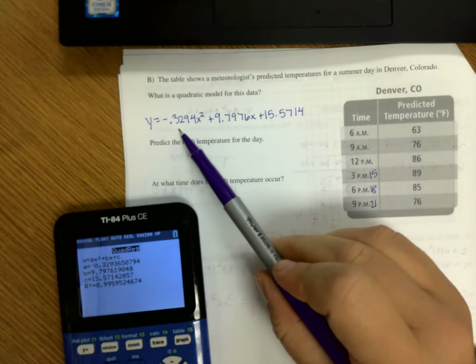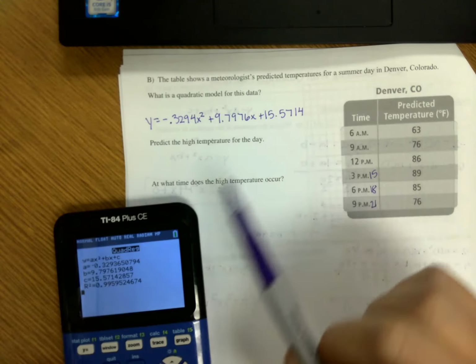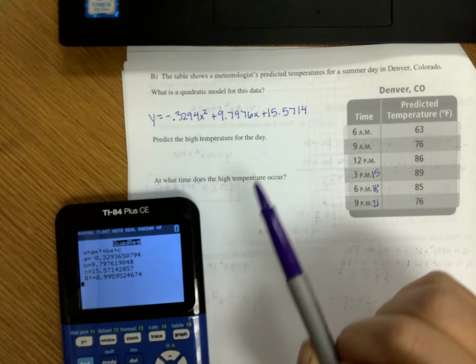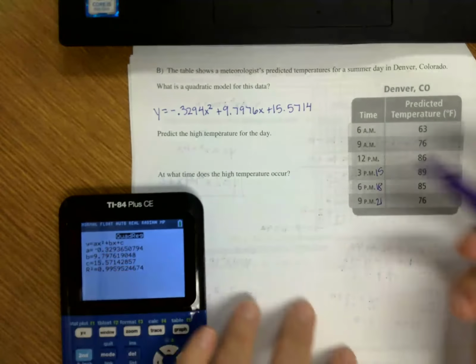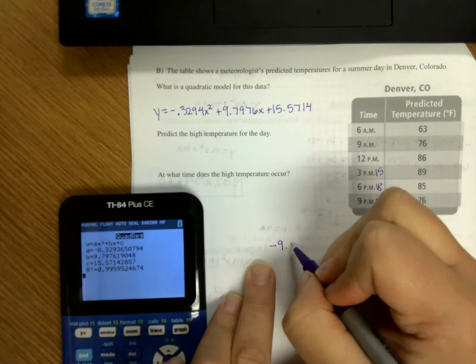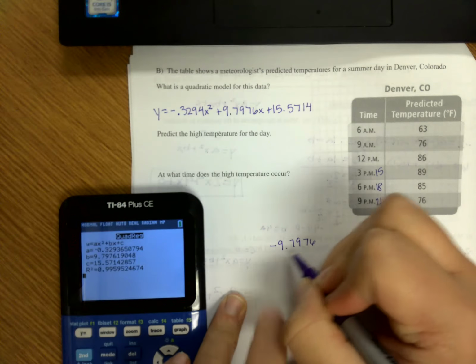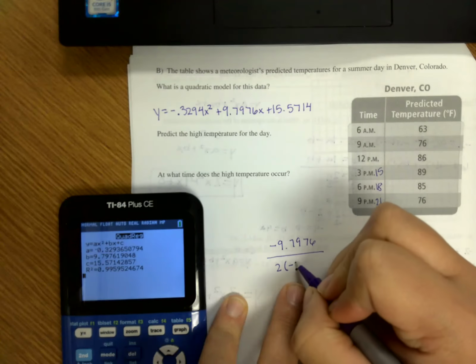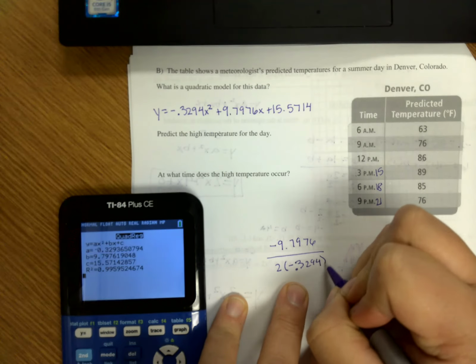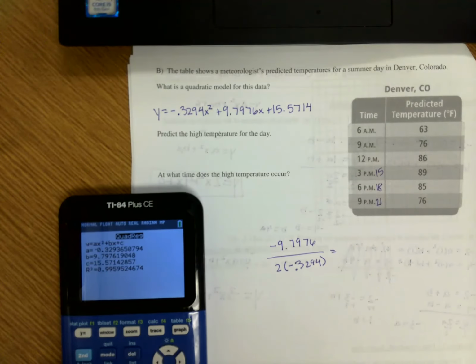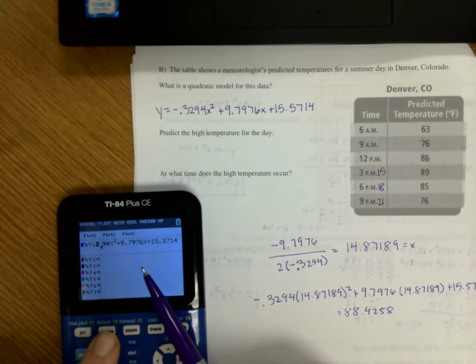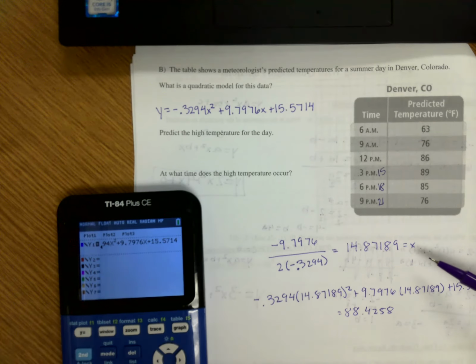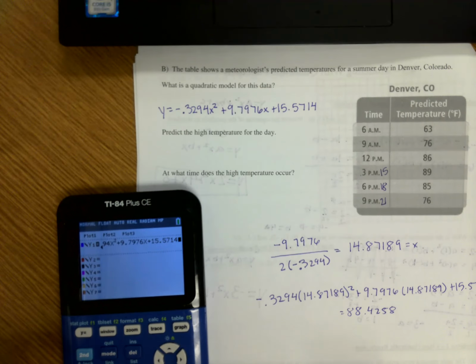So now again, you want to figure out what your vertex is of this. So either you can try to use the graphing calculator, or else you can use the opposite B. If I use opposite B, it would be opposite B 7976 over 2 times A negative 0.3294. And that would be your X value. So I want you to figure out your vertex whichever way, either with your graphing calculator or the other way. So I'm going to show you on the graphing calculator too, but this is what I got for my x and y value for my vertex.